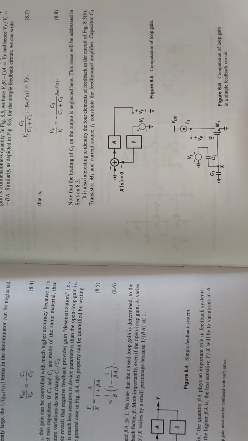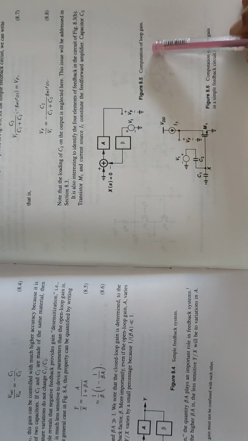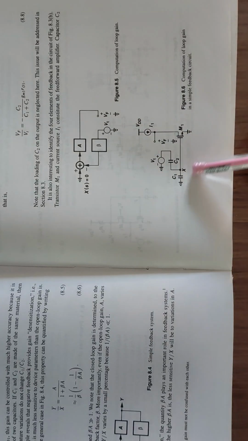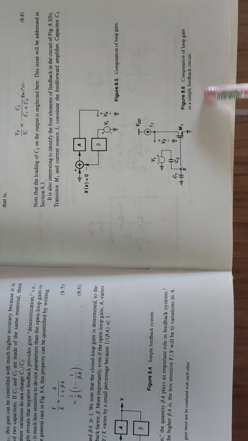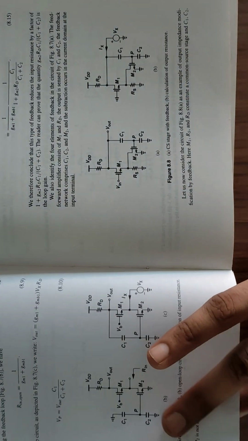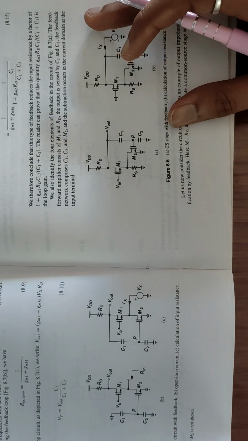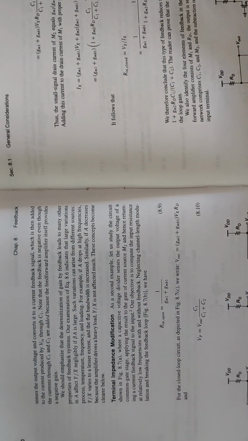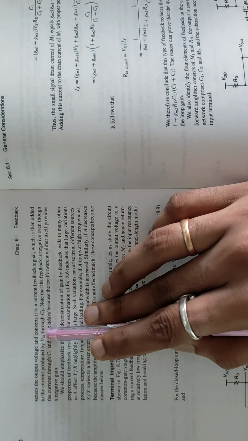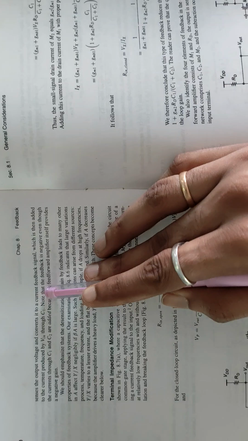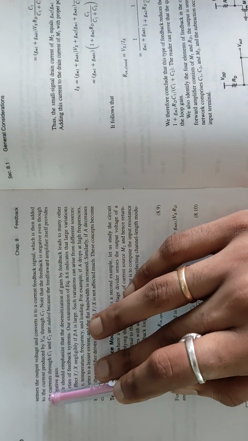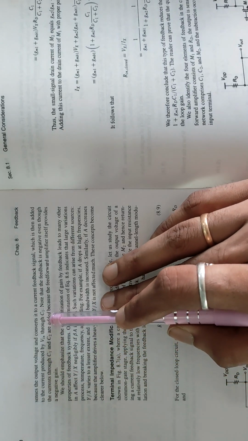Capacitor C2 senses the output voltage and converts it into a current feedback signal, which is then added to the current produced in Vin through C1.